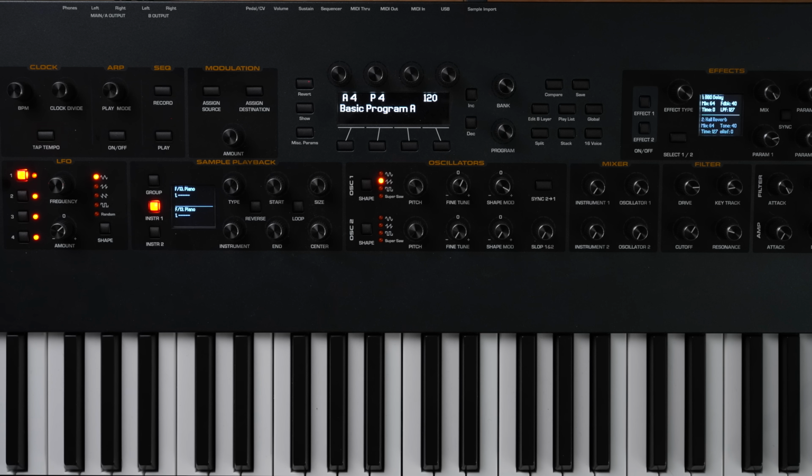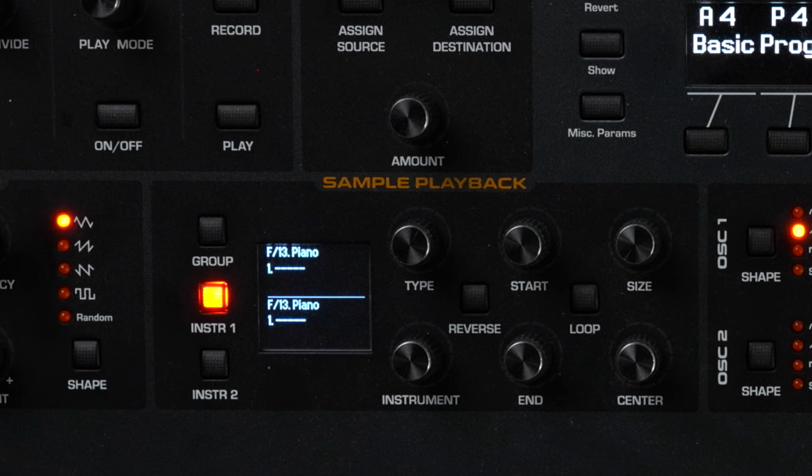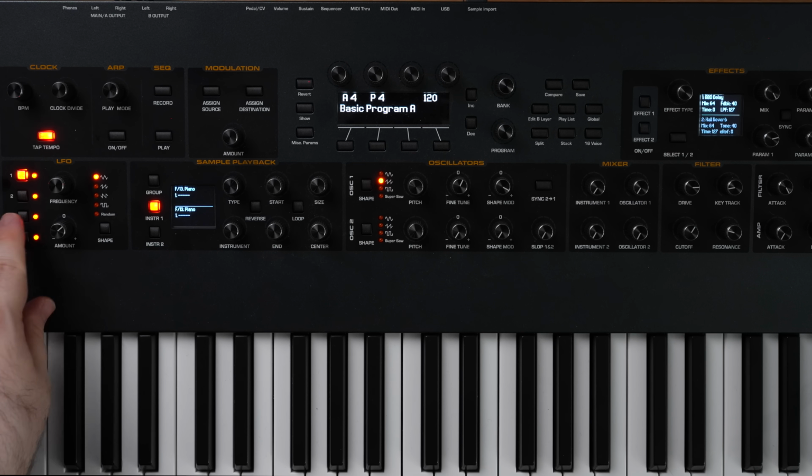So here we have the Prophet XL. I like the synthesizer a lot because it has digital oscillators, but analog filters. And the digital oscillators also include samples that you can load into it. So the doors are blown wide open when you introduce samples into synthesis. And I'll show you. So first, let's look at LFOs.